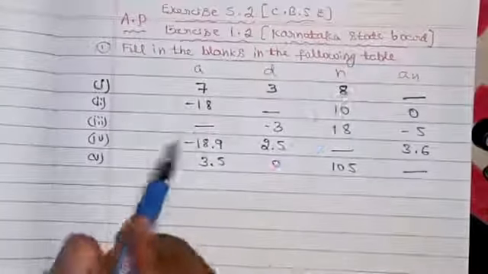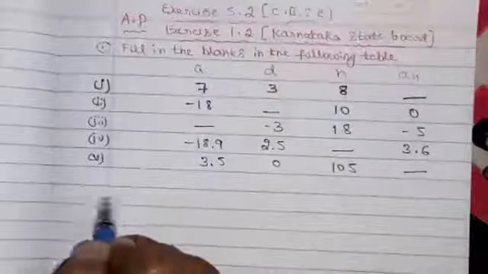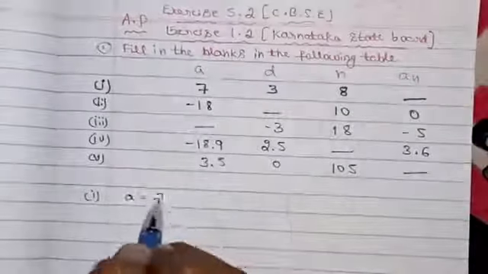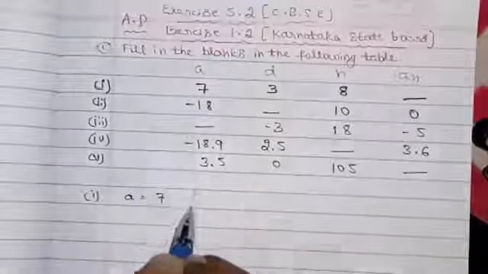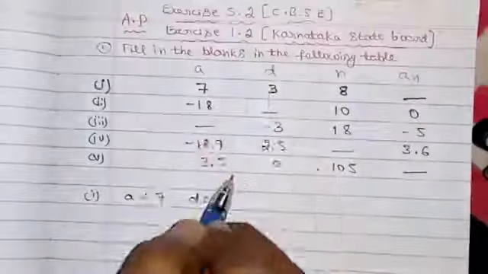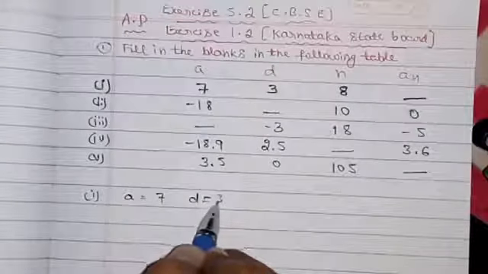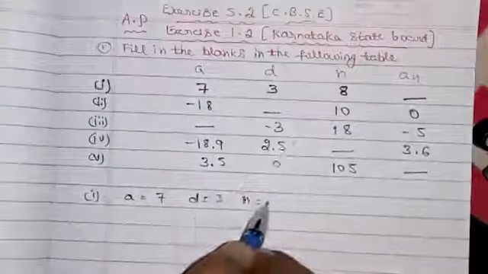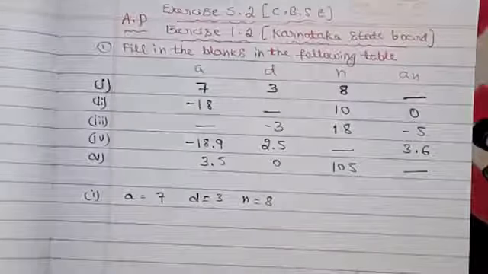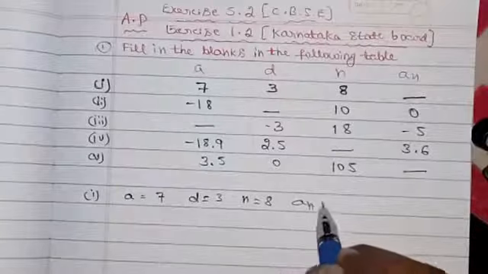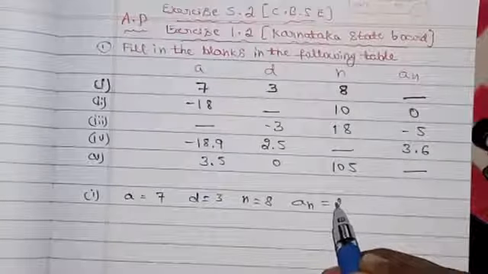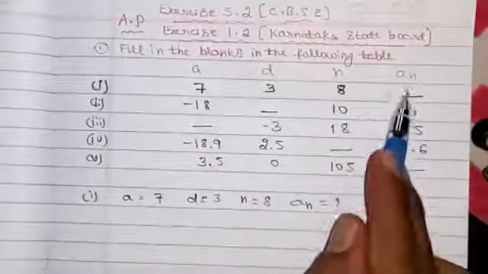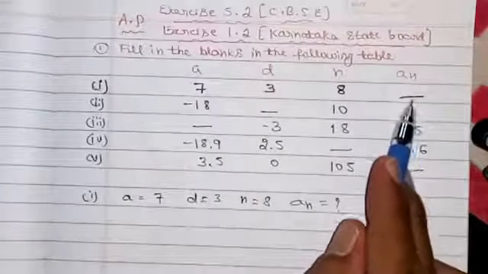Now we will take the first one and solve it. The first question is, they have given the first term A is equal to 7. In the second data they have given the common difference, the common difference is 3, and they have given the number of terms, 8 terms. So what you need to find out, children? You need to find out the nth term. So we are finding the nth term in the first question, right?